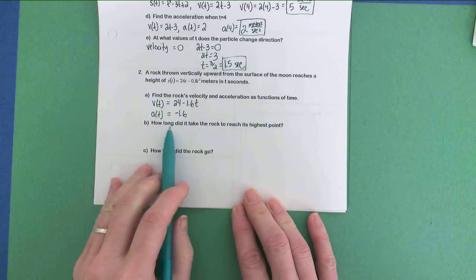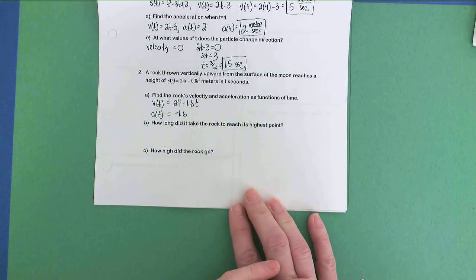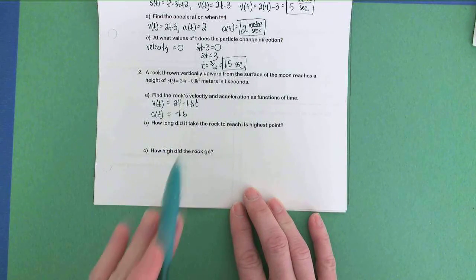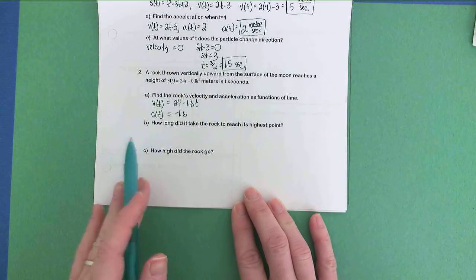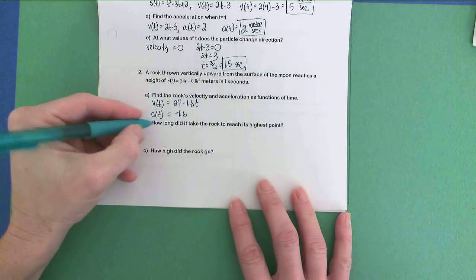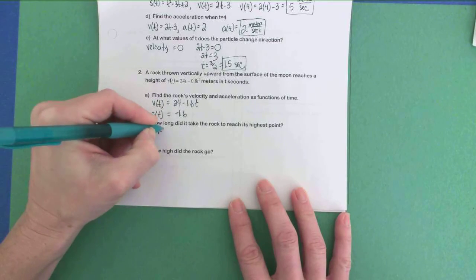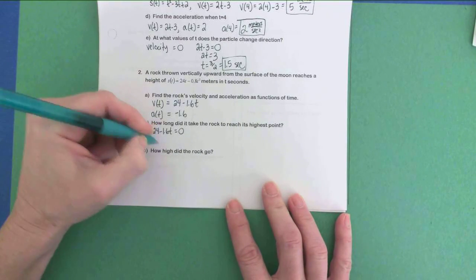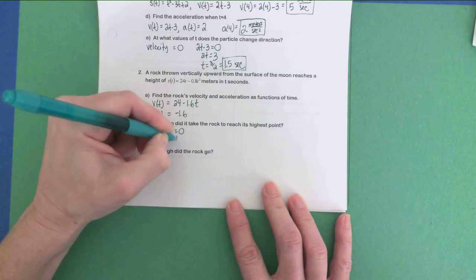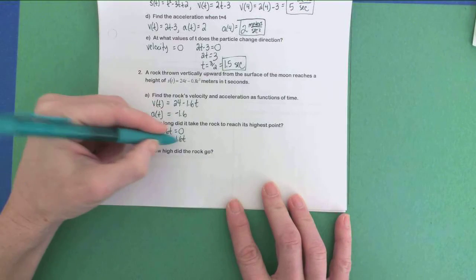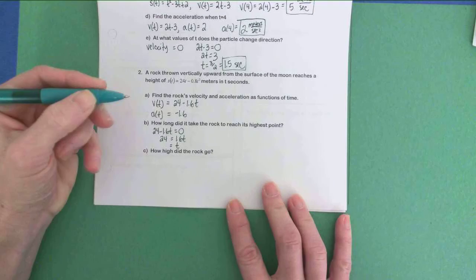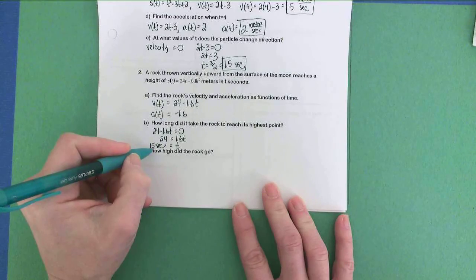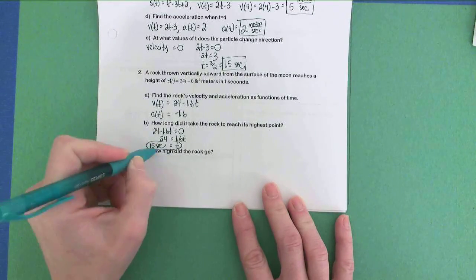Part B, how long did it take the rock to reach its highest point? Again, a rock is going to reach its highest point when its velocity is 0, because when the velocity is 0, it's going to stop and start to come back down. So I'm going to set velocity, 24 minus 1.6t, equal to 0. I'm going to add 1.6t to the other side and divide by 1.6. So t is going to equal 15 seconds. So it's going to take the rock 15 seconds to reach its highest point.